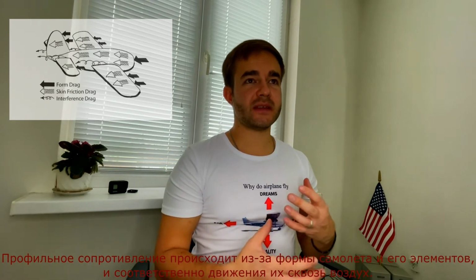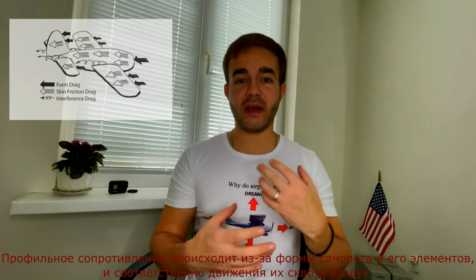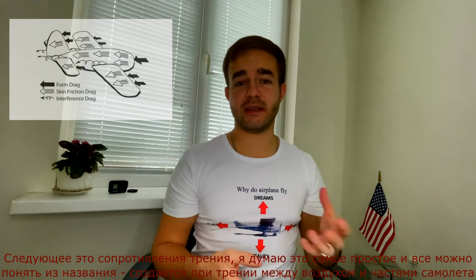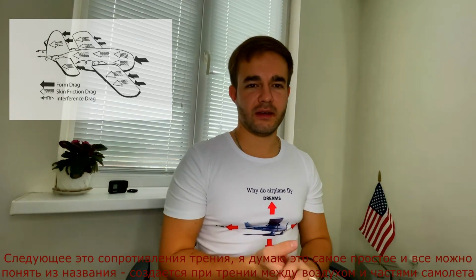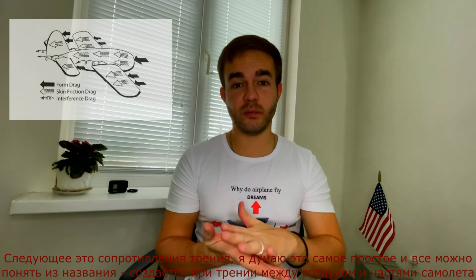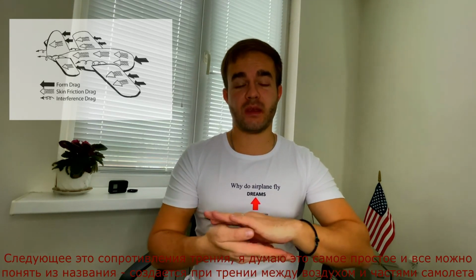Form drag generates because of the shape of the aircraft and each part of the airplane. Form drag generates due to the shape of the airplane and its parts and the air moving through them. As you can see in this picture, each part of the airplane creates its own drag. Next one is skin friction drag, and I think it's the most obvious drag. We can tell from the name, skin friction. It is created due to the contact of moving air with the airplane structure. So watch the picture one more time.